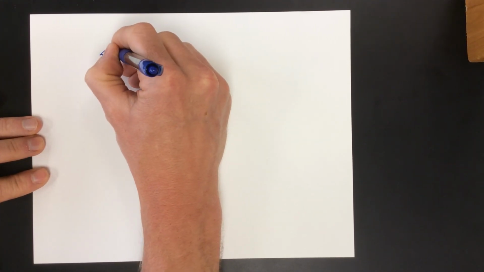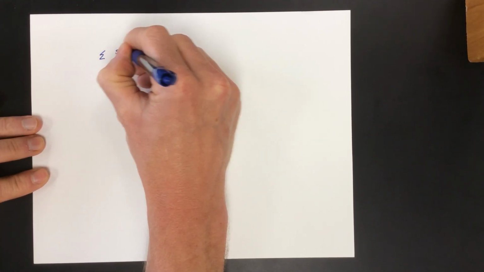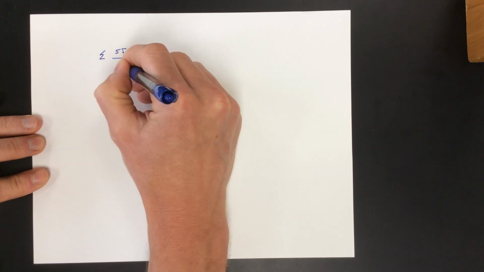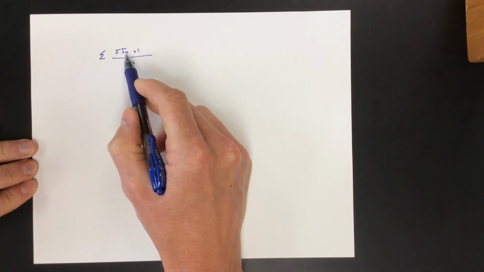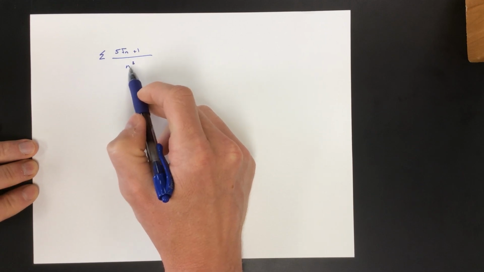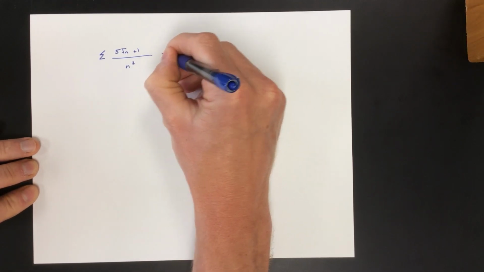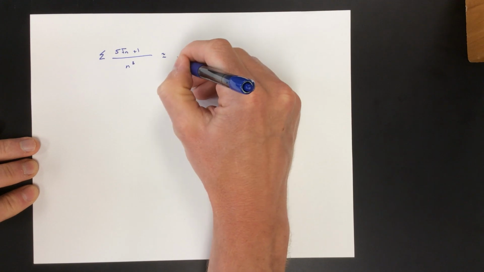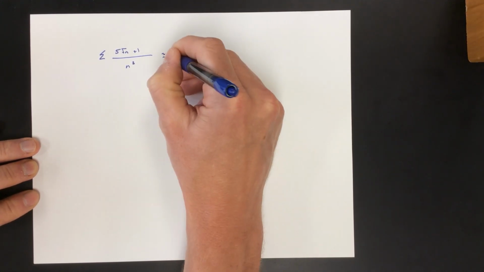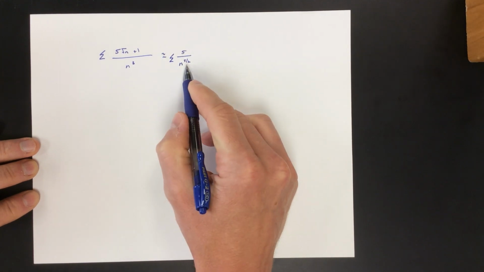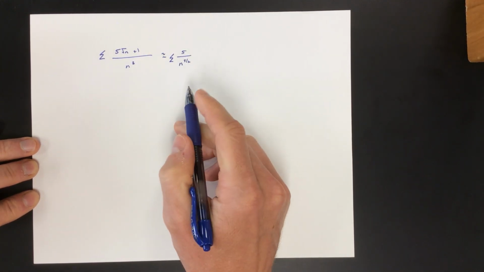What if this was 5 square root of n plus 1 over n cubed? What do you think? Well, this is like a half, and this is 3, and so this eventually is going to be something like 5 over n to the 5 halves, which converges, because this is greater than 1, right? This is bigger than 1 over n.